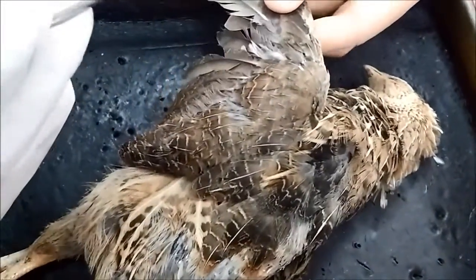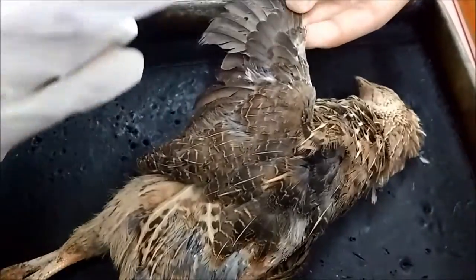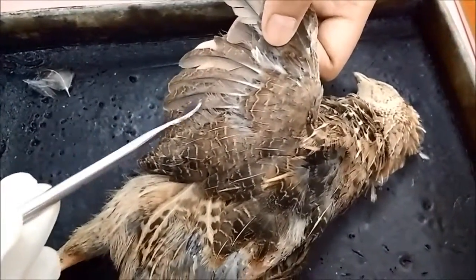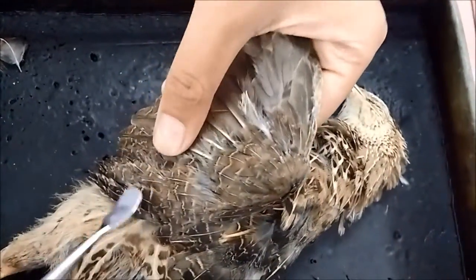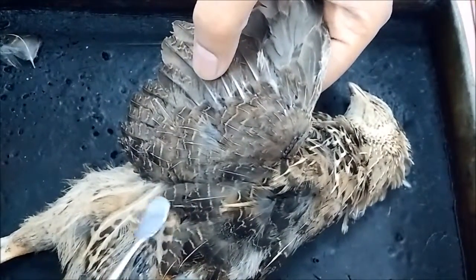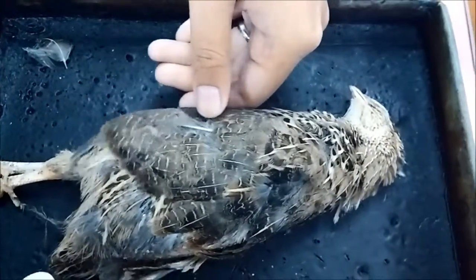Basically, the primary remiges are the feathers around the digits and the metacarpus. The secondary remiges are the feathers around the ulna bone, this is the ulna bone. And the tertiary remiges, which are here, are the feathers around the humerus bone. Alright, that's all for the flight feathers.